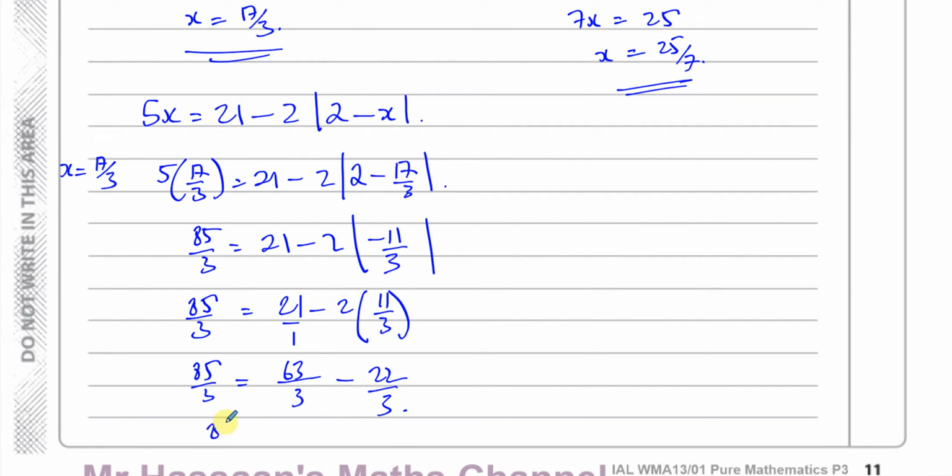So on this side you have 85 over 3. On this side you have 41 over 3. And of course, that's a contradiction. They're not the same. So x equals 17 over 3 is not a solution. This is not a solution.